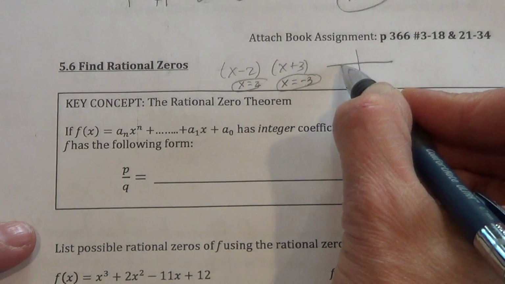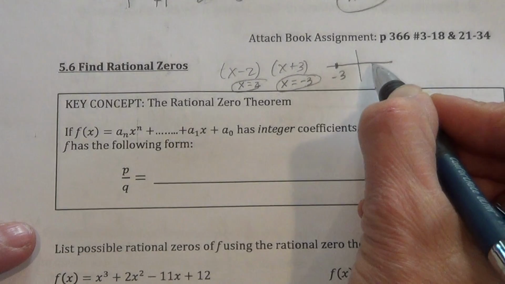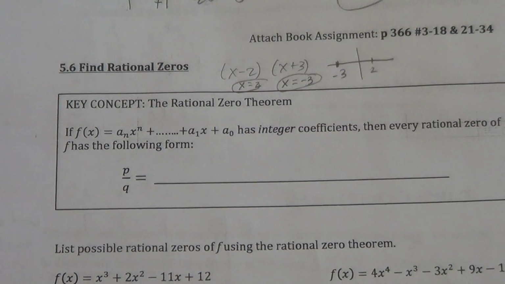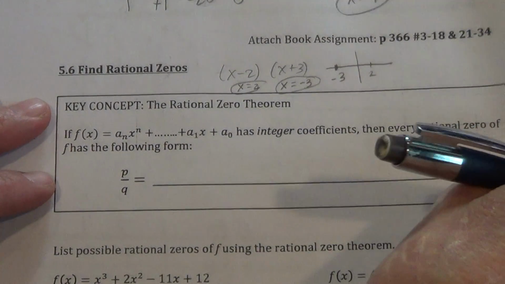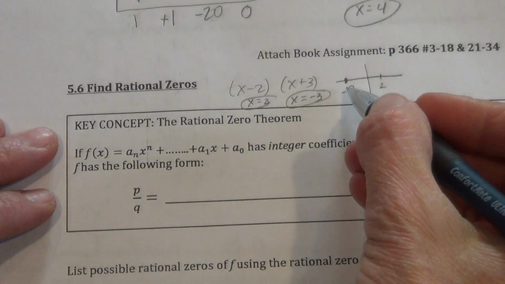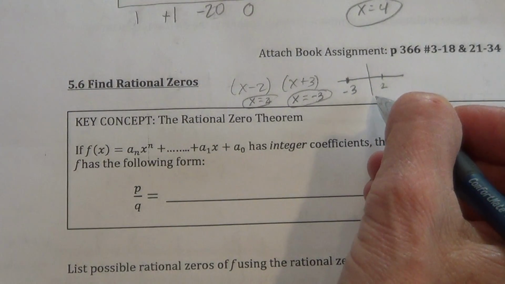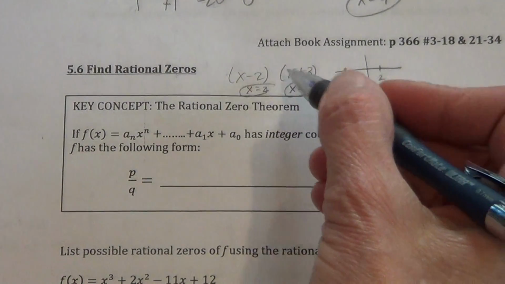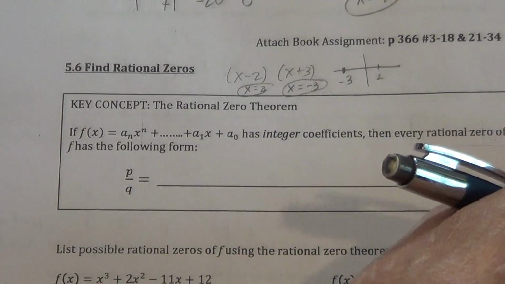X at negative 3 and x at positive 2. Okay? And that's really what that means. Those are the zeros. Now, rational zeros simply means that we can actually find them on this number line as rational numbers. And there's still points where it crosses the graph, and there's still going to be factors of that.